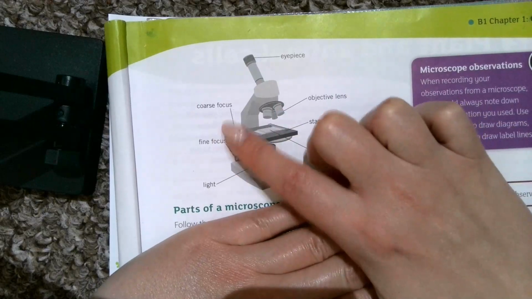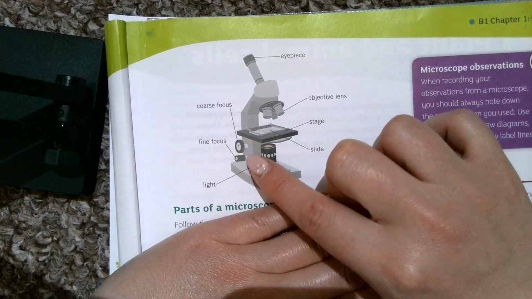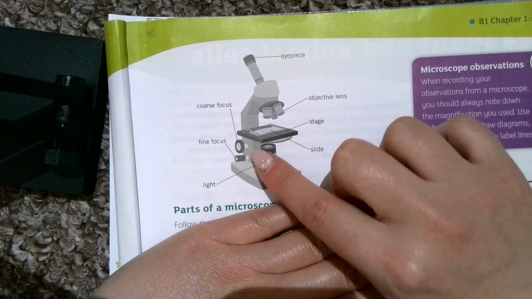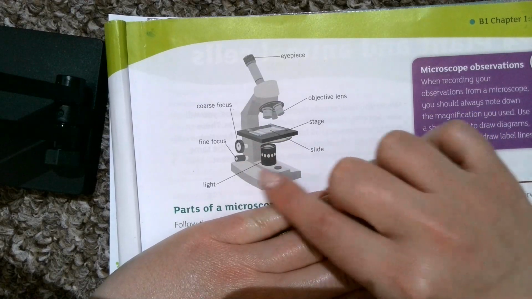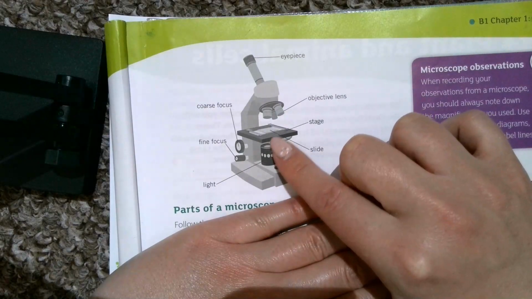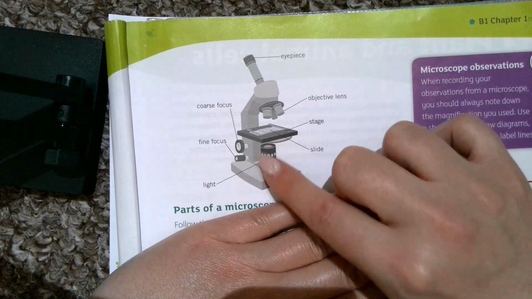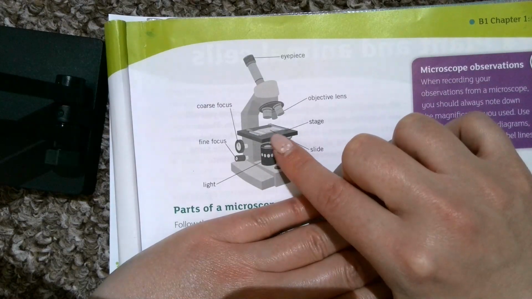We have the coarse and fine focus that focus the cells, so they zoom in and out. Then we have the light that lights up the cells and projects the image so we can actually see what's going on. Without that light there, we wouldn't be able to see the cells.